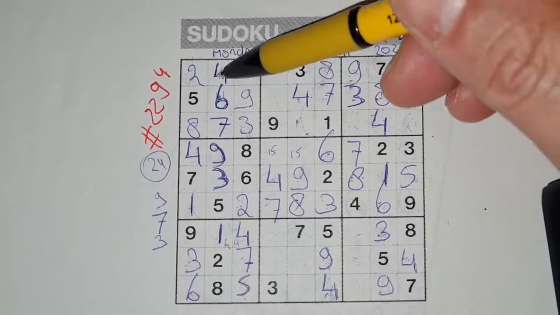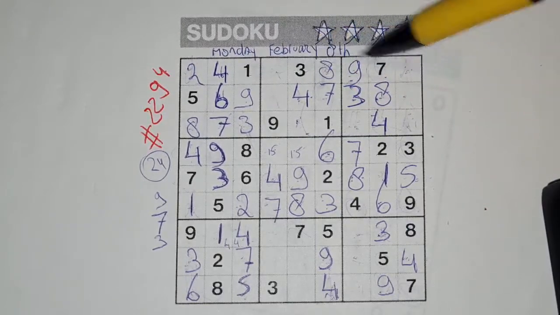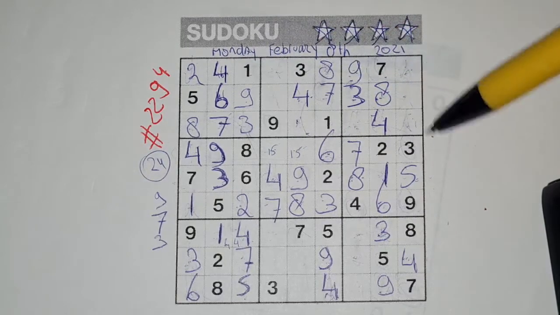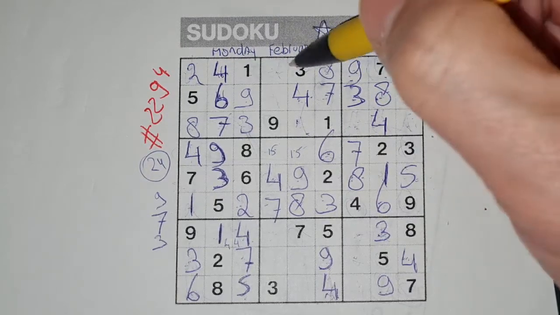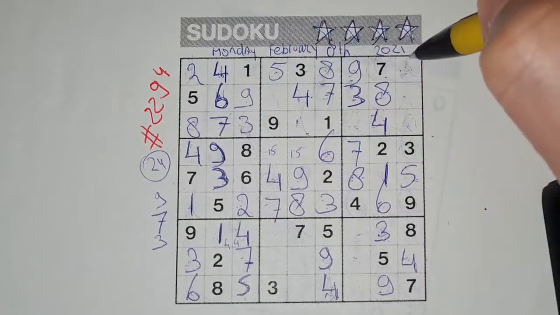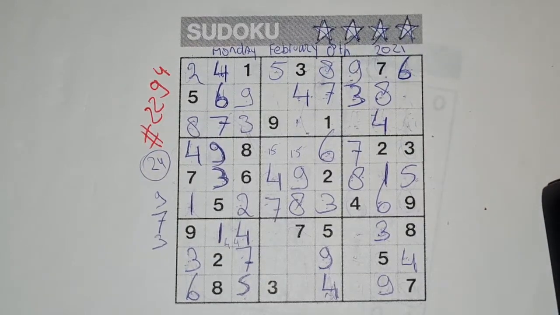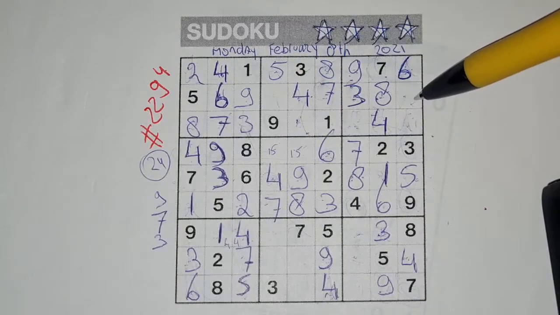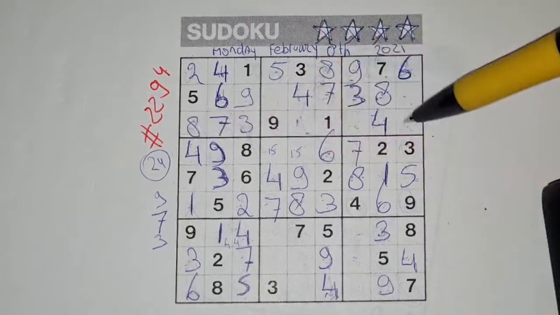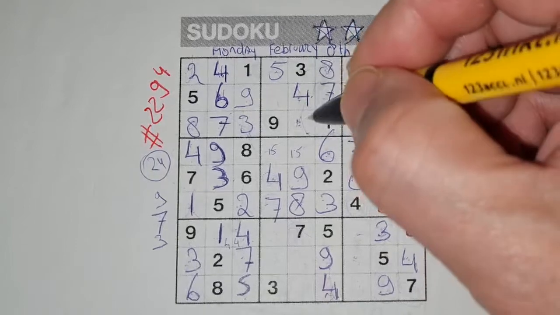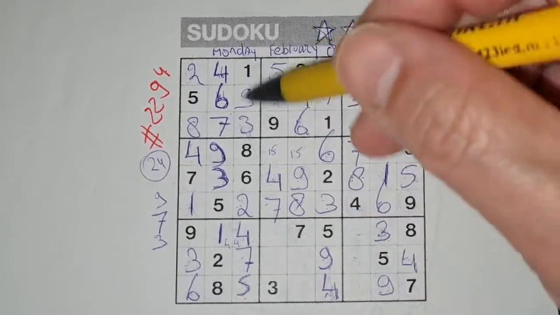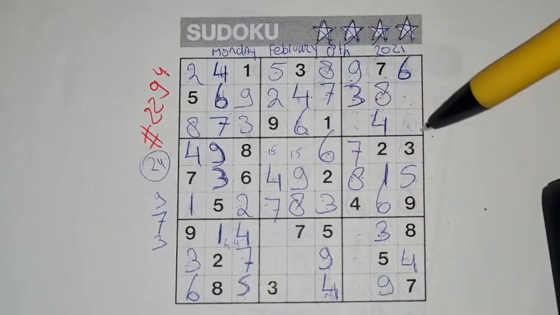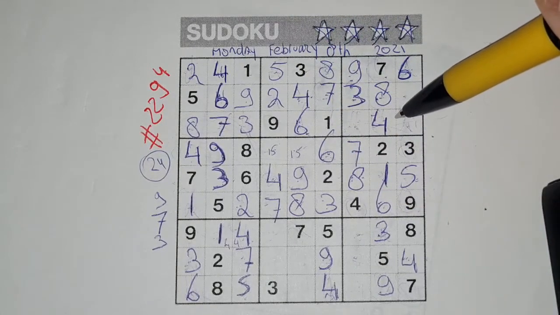1, 2, 3, 4, 5, and the 6 are missing in the first row. 5 and the 6. We have a 5 there, no 5 there. 5 should be here, and the 6 goes there. 6 in this row, 6 in the middle, in the row below. So in the third row, only place for the 6 should be there. 1 box left in this big square for the number 2.